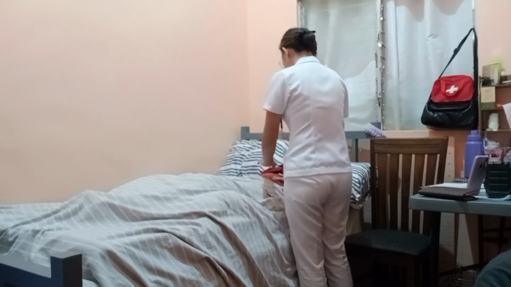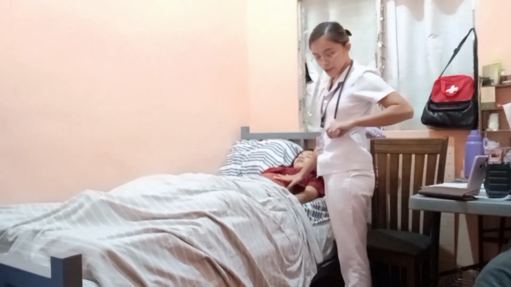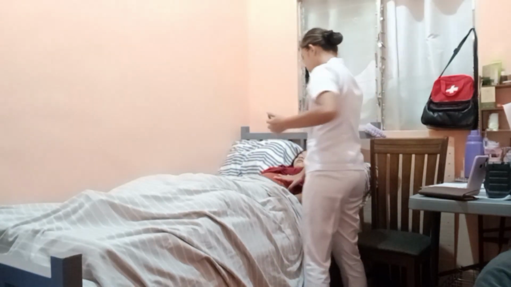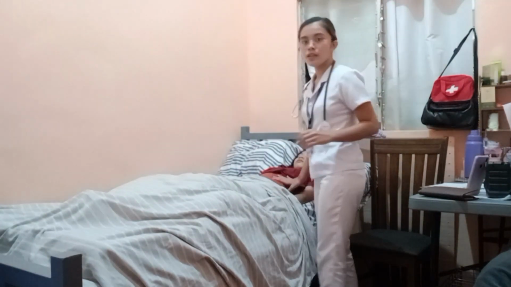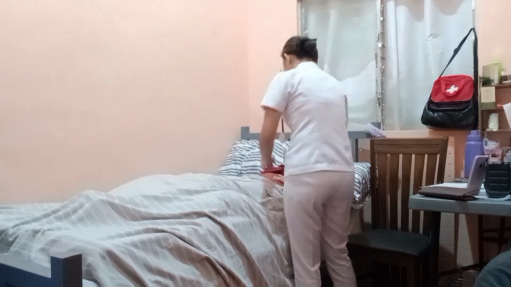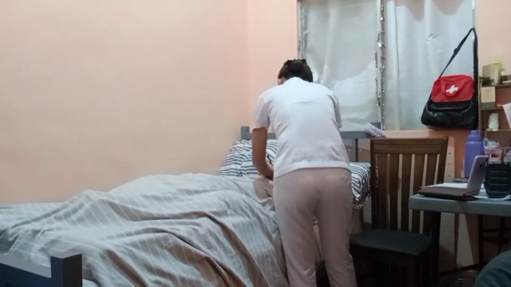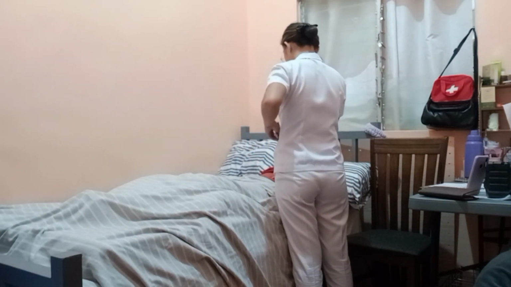Okay, so the dullness starts in this area, and I will now mark this area. This is called the liver border of dullness.